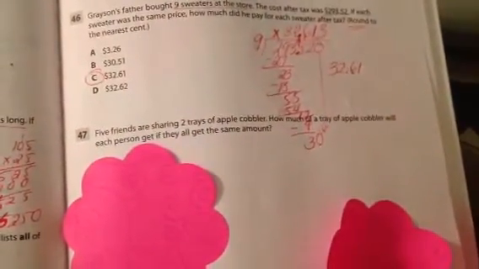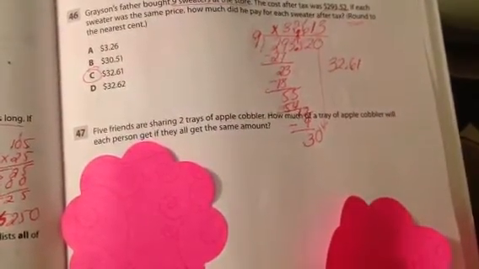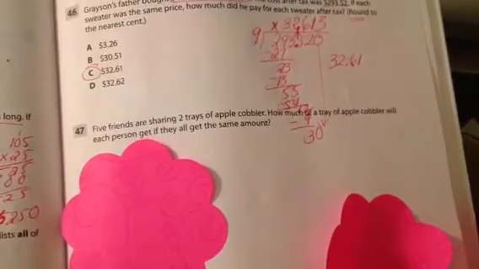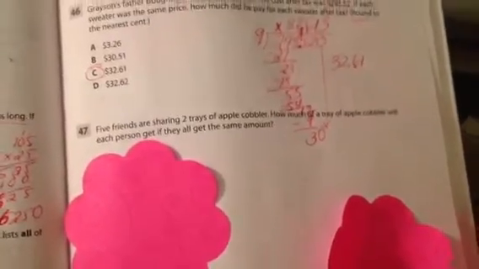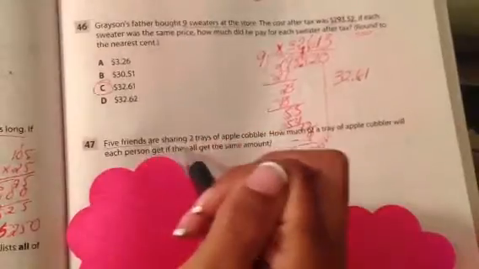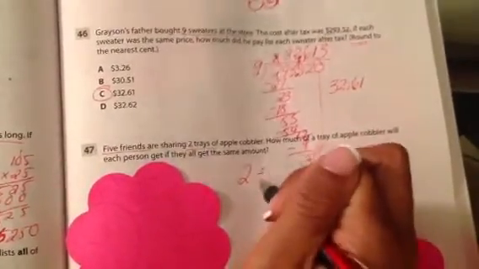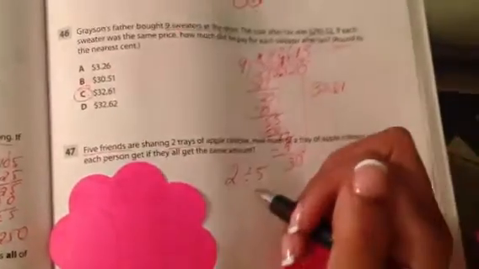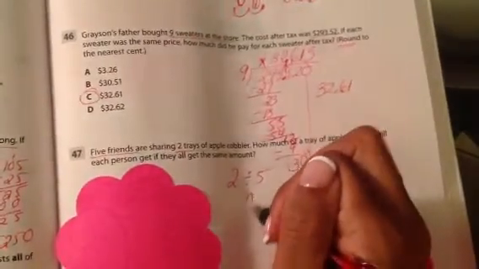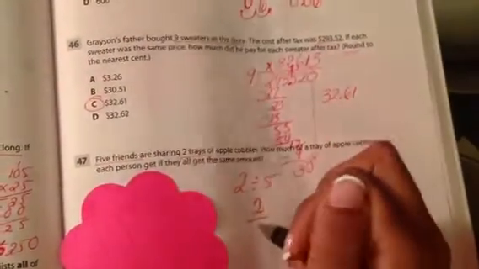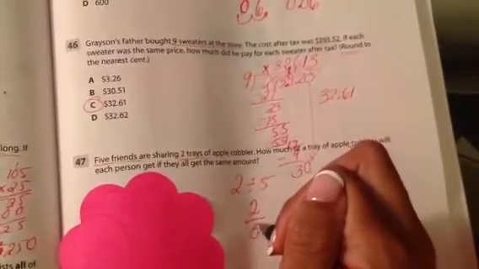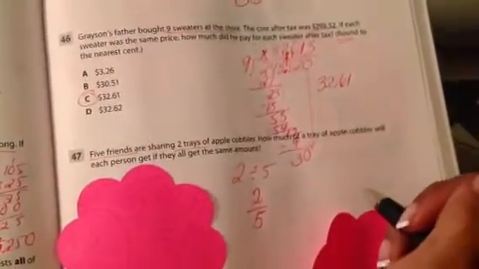All right, let's go down to the bottom one. 5 friends are sharing 2 trays of apple cobbler. How much of the 2 trays of cobbler will each person get? So it's 5 friends are sharing 2 trays. So it's the 2 trays being divided by the 5 friends. I could also write that as 2 trays being divided by 5 friends. I could write it this way.